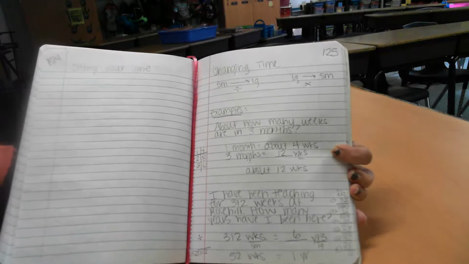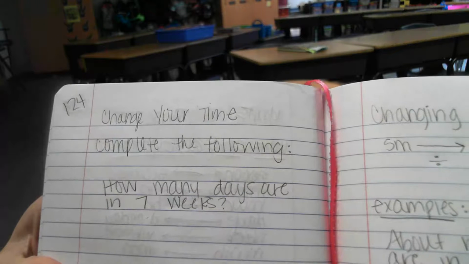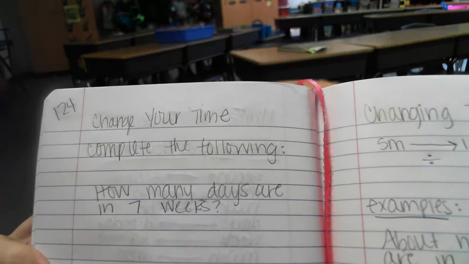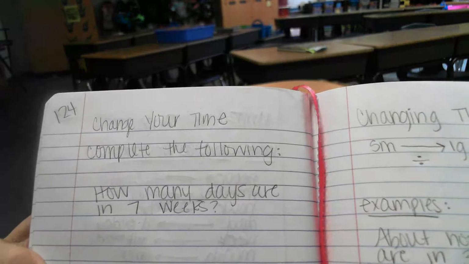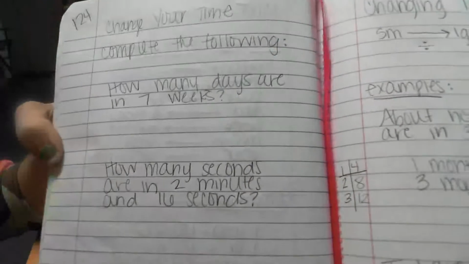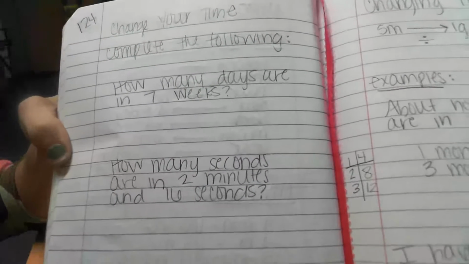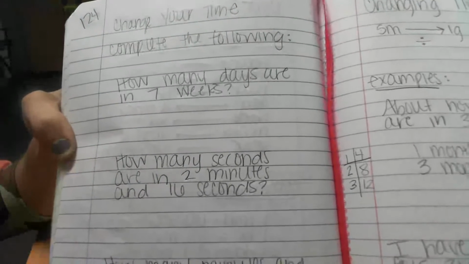I'm going to write them down so you can copy them and complete them on your own. All right, on page 124, you're going to complete the following. The first one is how many days are in 7 weeks? And go ahead and pause and copy it down. Then the next one is how many seconds are in 2 minutes and 16 seconds? So you're going to have to convert. Pause and copy it down.